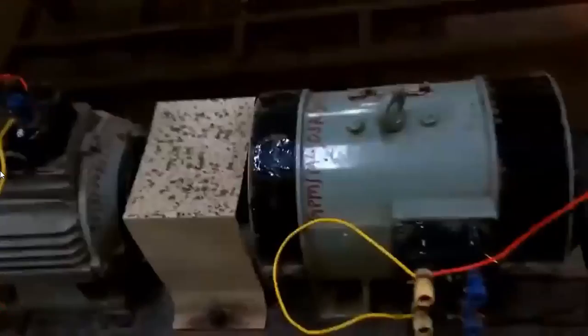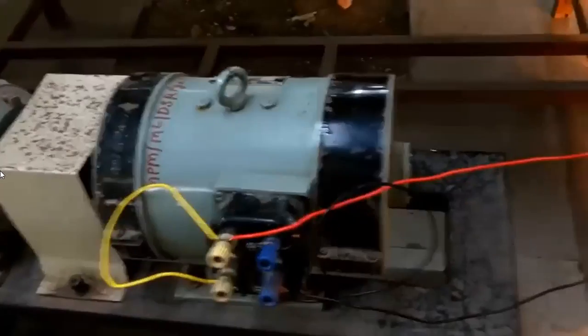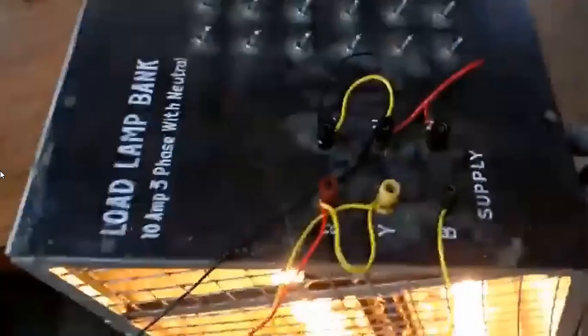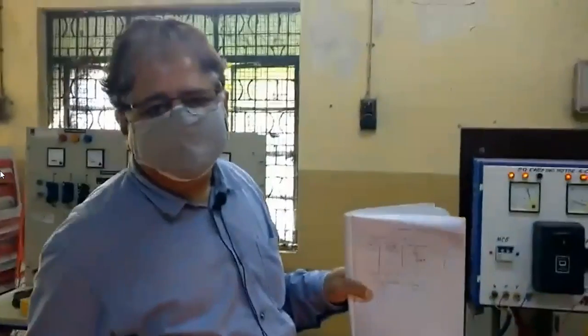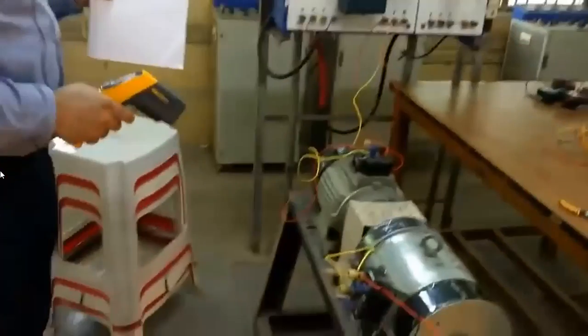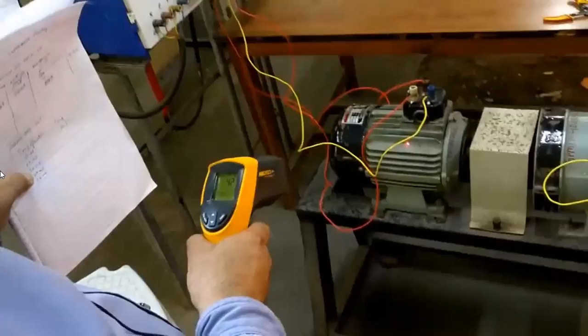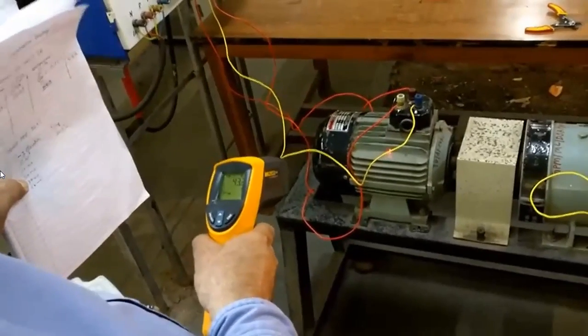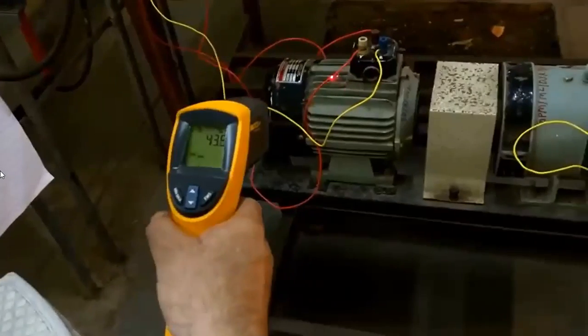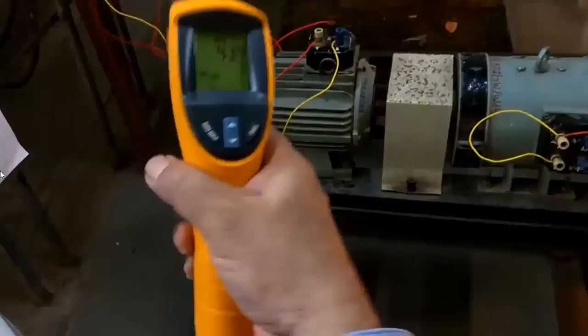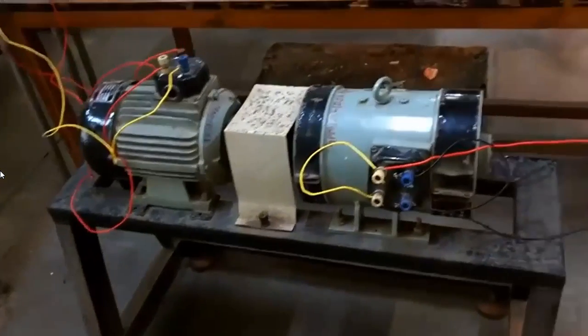Now this generator is coupled to the load, and we have started the experiment. After every 10 minutes, we will record the body temperature of the motor. The motor temperature is recorded at the center of the frame, from a certain distance. Currently, it is showing 43.4 degrees Celsius. In this way, after every 10 minutes, we will record the temperature and note it down.